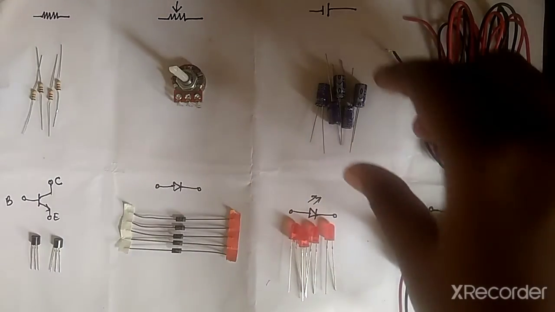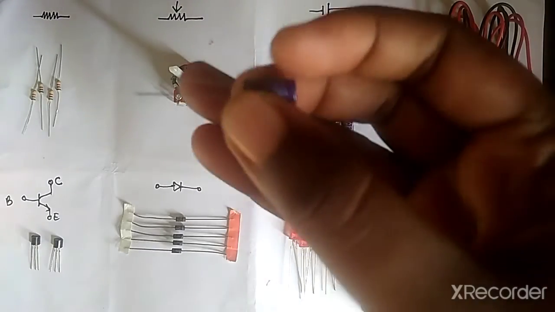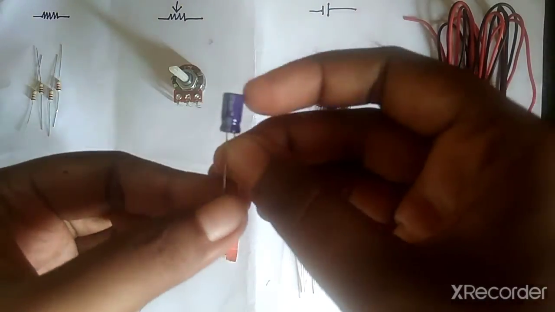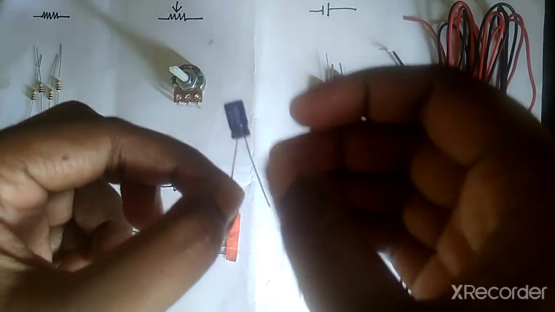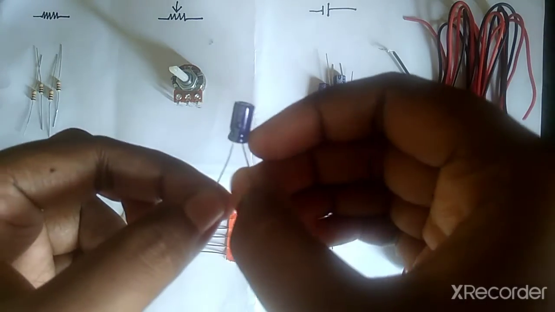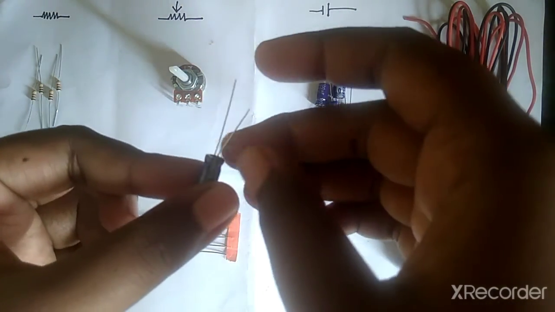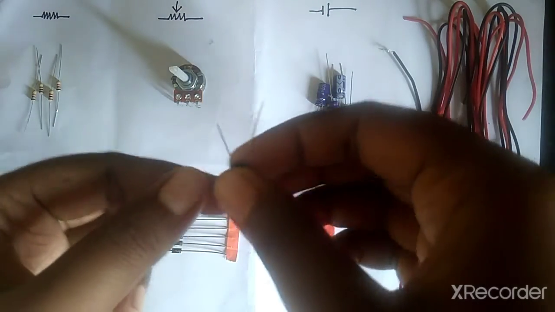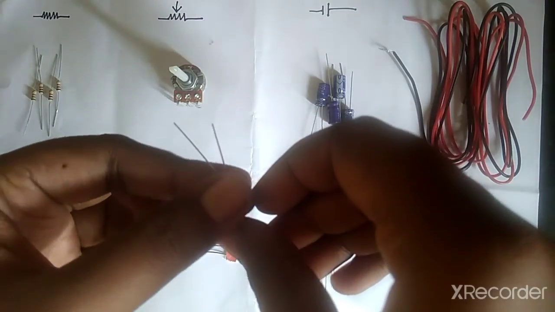Next basic component is the capacitor. So this is the electrolytic capacitor. It is a 2-terminal component. This type of capacitor has a polarity, positive and negative. In the next video we see how to identify the terminals of this capacitor.